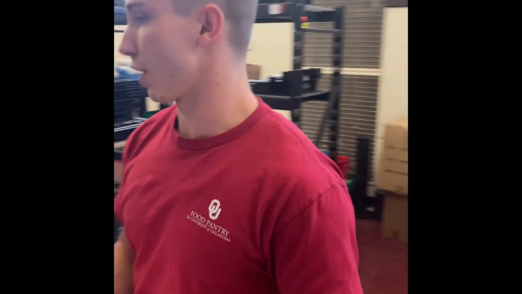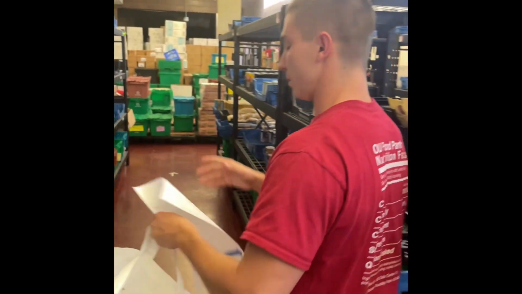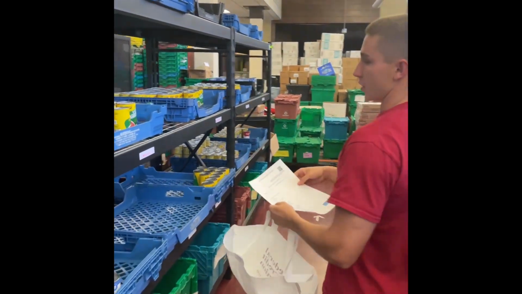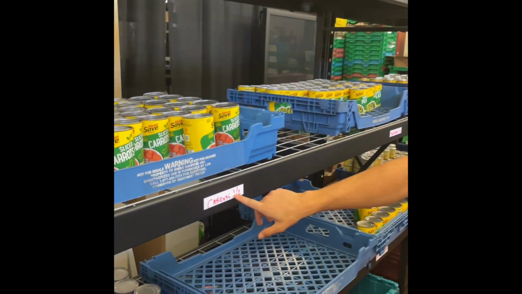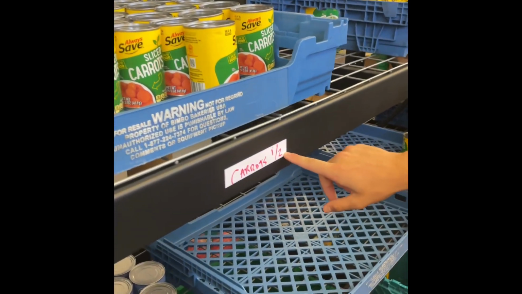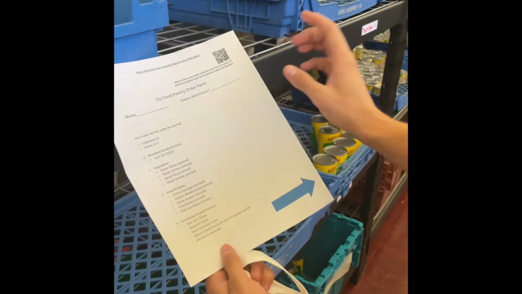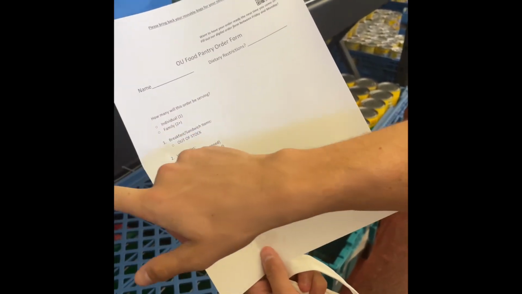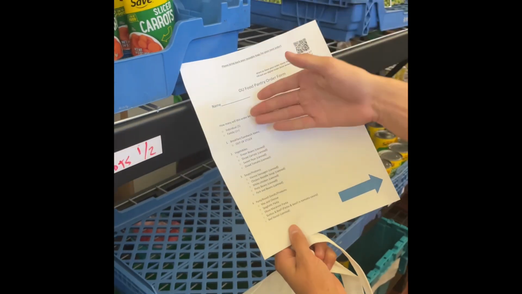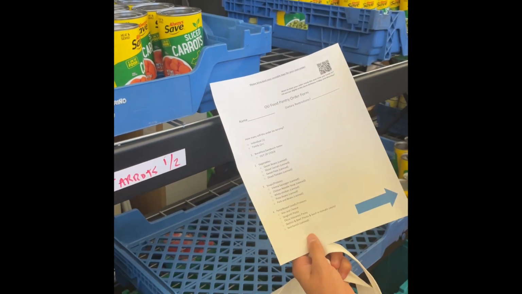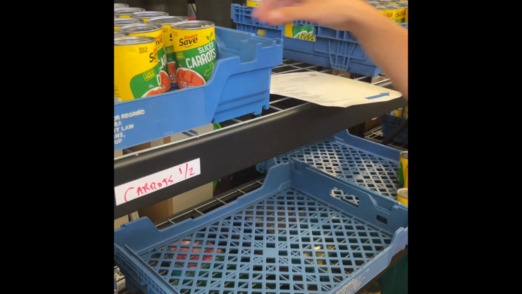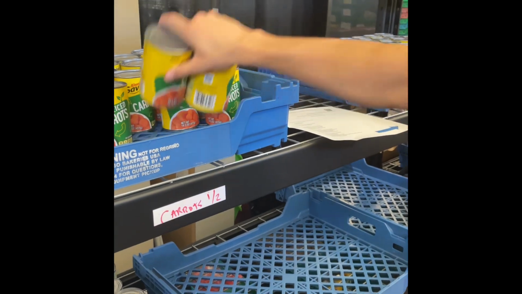Just to give a quick example, we'll start here as this snakes through. Carrots, for instance, you can see the two numbers here. We've got a 1 on the left and a 2 on the right. The individual would correspond to the number on the left, and the family would correspond to the number on the right. So if this was for a family and they had chosen sliced carrots, we would simply grab 2 of them, throw them in the bag.